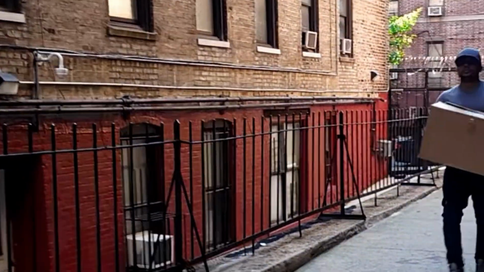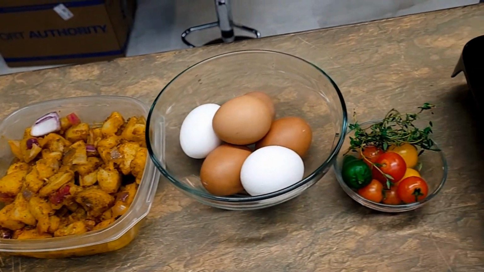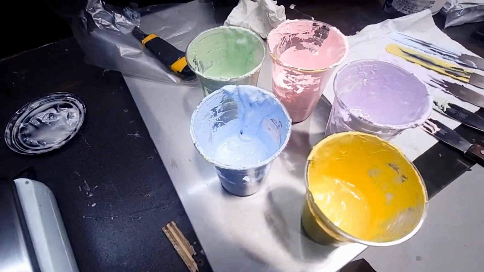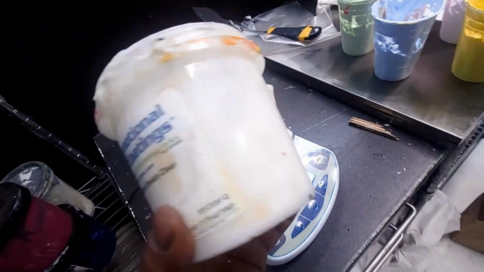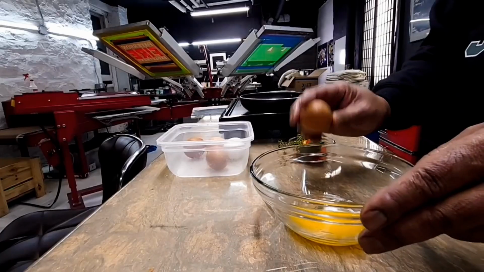All right, I got my boys outside bringing the boxes. See where they are. There it goes. All right, I got everything prepped here. Some whole fries, little tomatoes, setting up a pan. This is setting up the puff print. So the colors and what I use for the puff print, super stretch, so the puff won't start cracking.